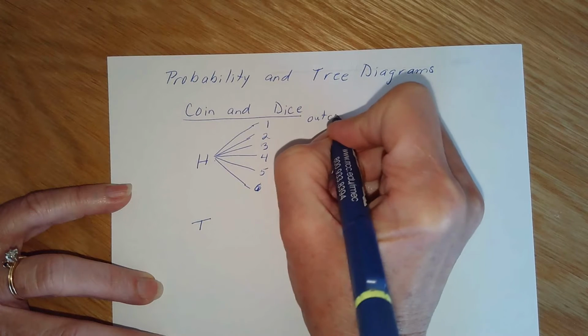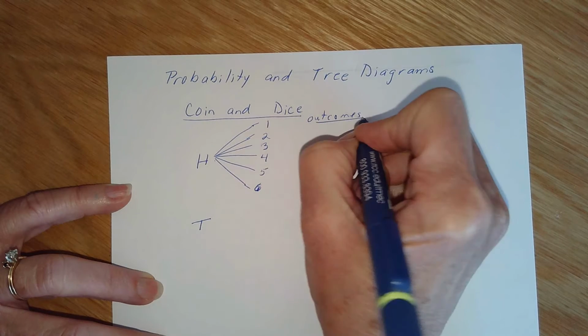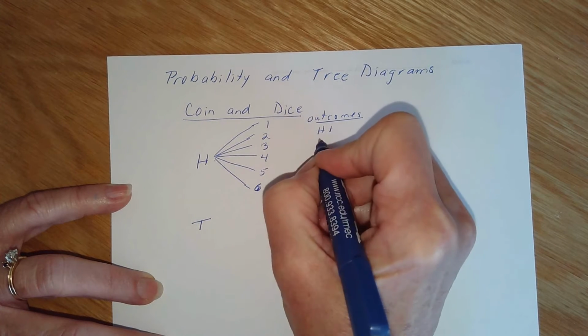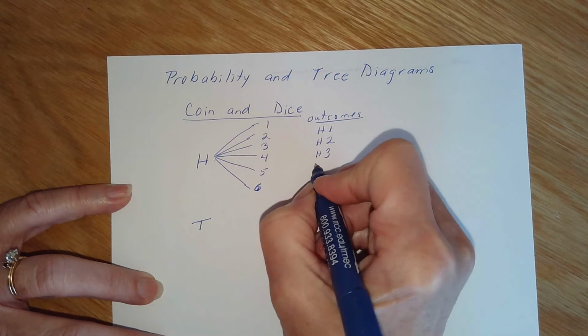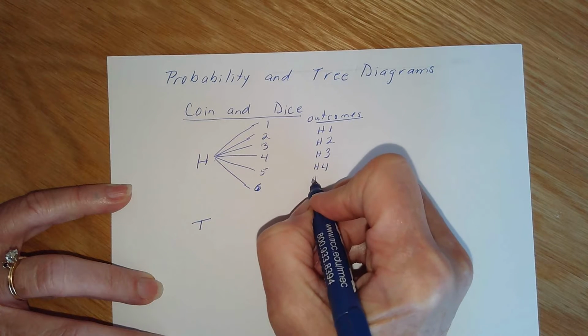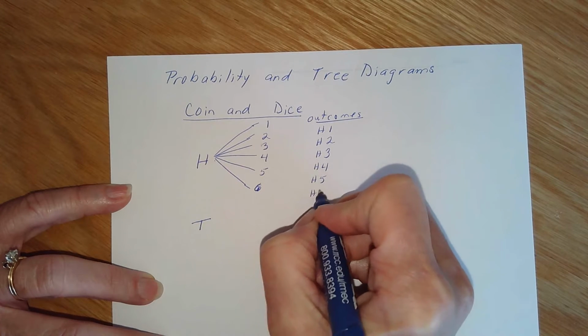So our outcomes would be heads 1, heads 2, heads 3, heads 4, heads 5, heads 6.